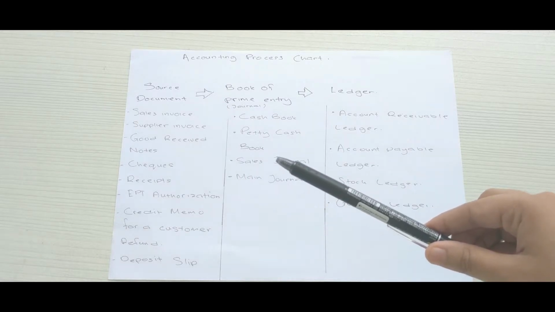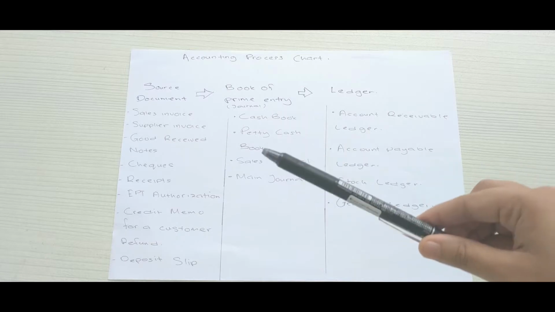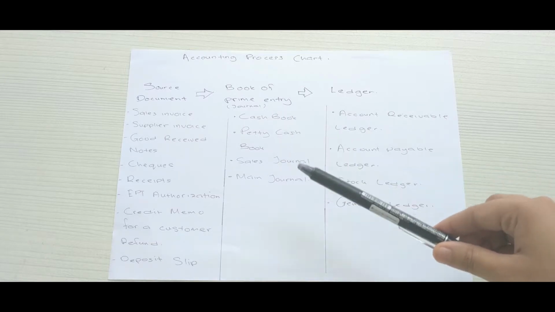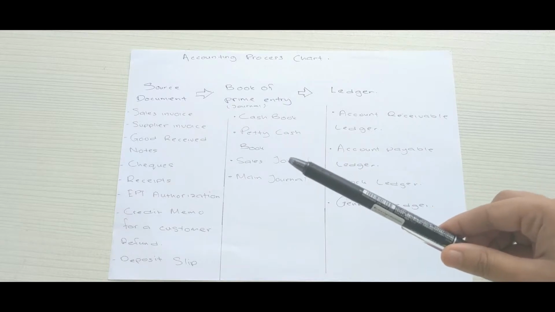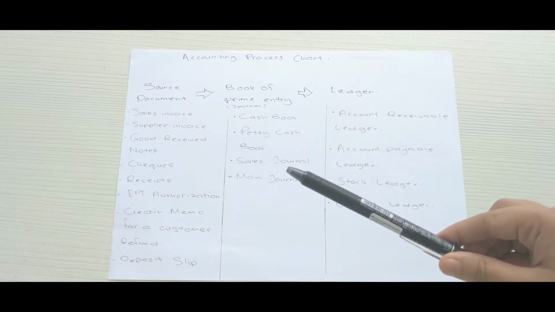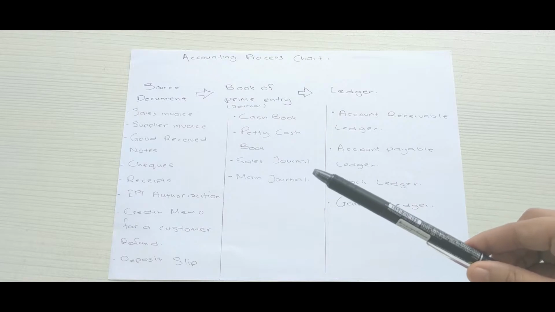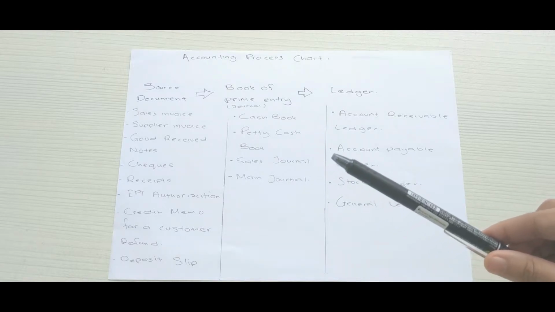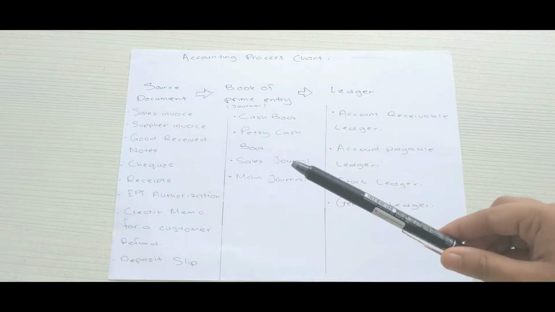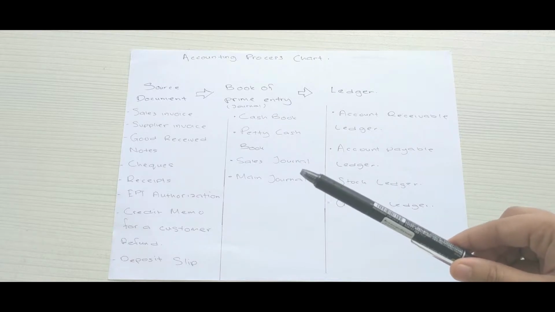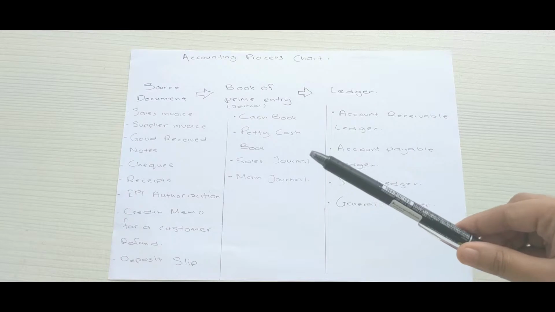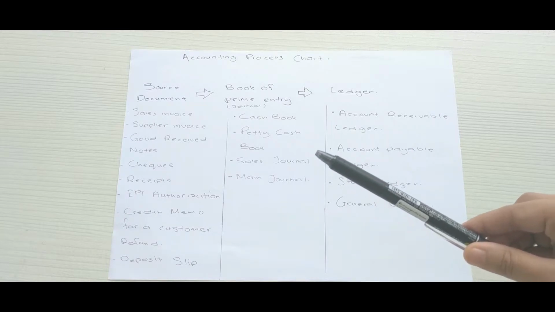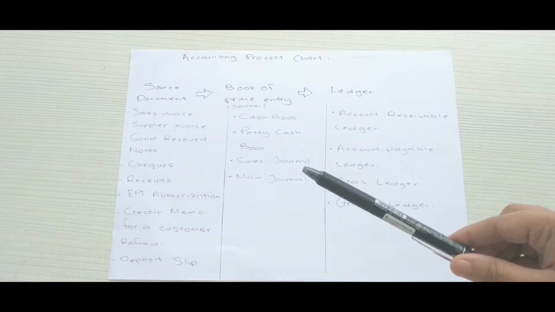The steps involved in journalizing are as follows: first, examine each business transaction to determine the nature of the transaction. After that, determine which accounts will be affected. This calls for the identification of the general ledger accounts that will be altered as a result of the transaction.